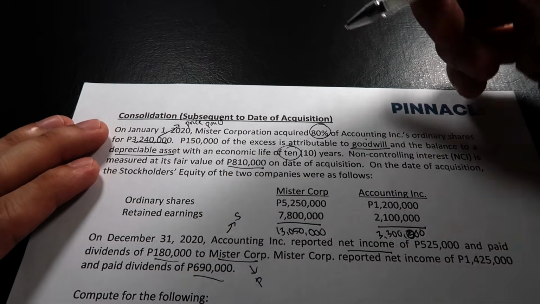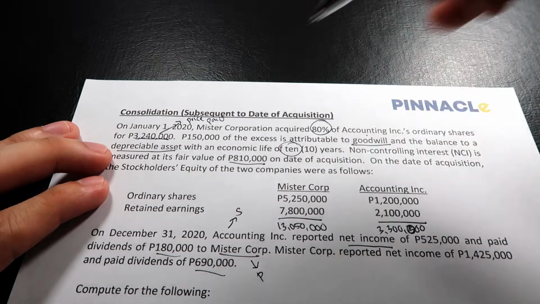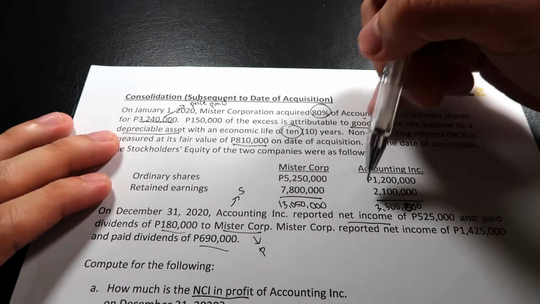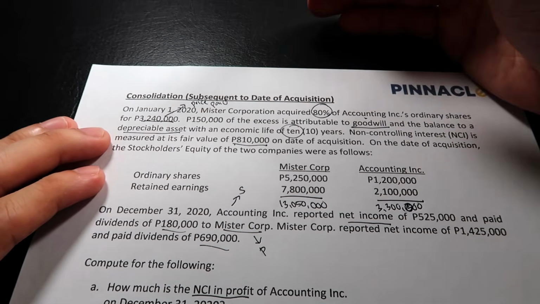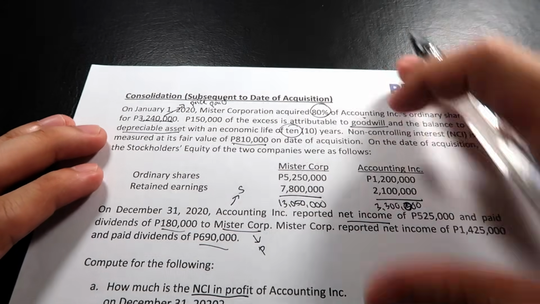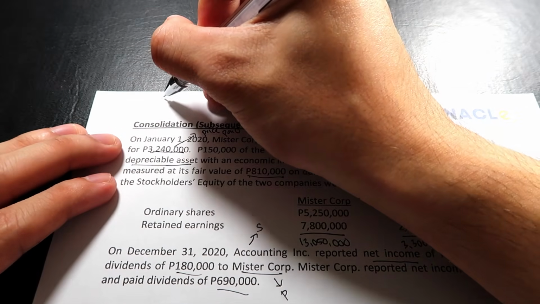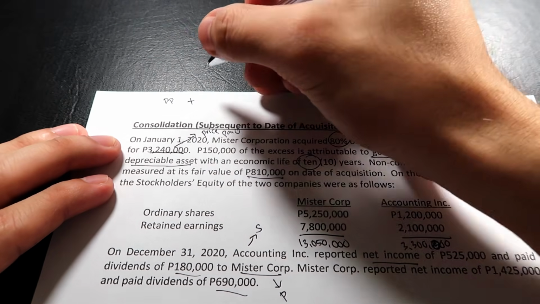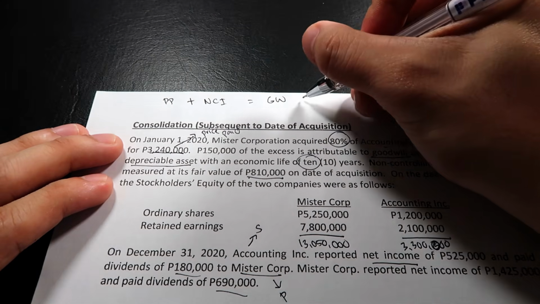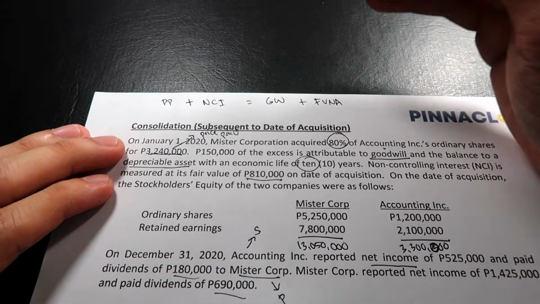Well, first is, kailangan natin malaman how much is the depreciable asset, right? Given tayo ng purchase price, goodwill and NCI, and the fair value or the book value of the net assets, then we can compute for the excess. Alright? Well, let's see. Ano nga ba yung equation natin? So, dapat you have to know this by heart. Tama ba? Purchase price plus NCI, right, is equal to the goodwill plus fair value of net assets, right? Okay, so naaral natin siya from our last video.